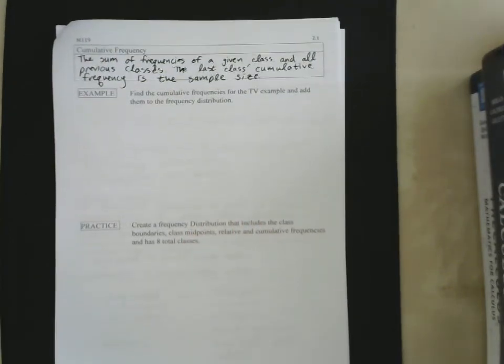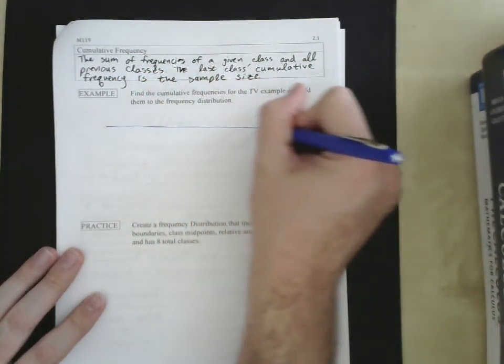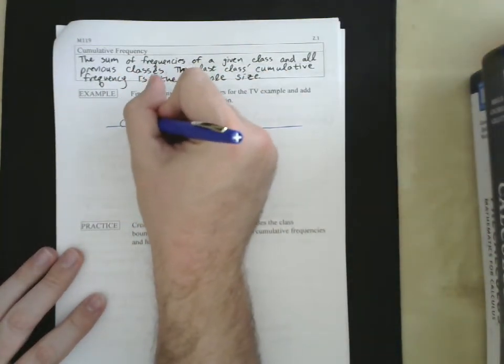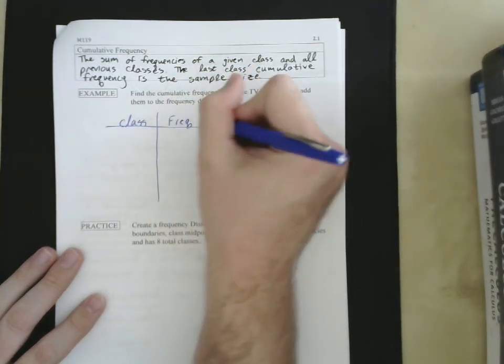It's not something you're going to be calculating all the time. But when you make a cumulative frequency like we're going to for the TVs, what we mean by the last class's cumulative frequency is the sample size. Whatever your bottom class is in your distribution, that's always got to be the sample size.